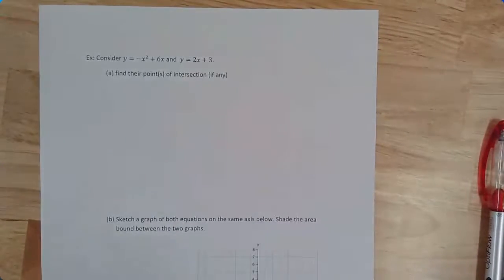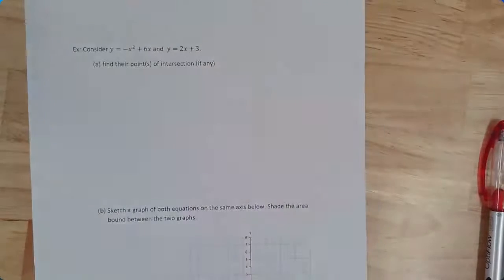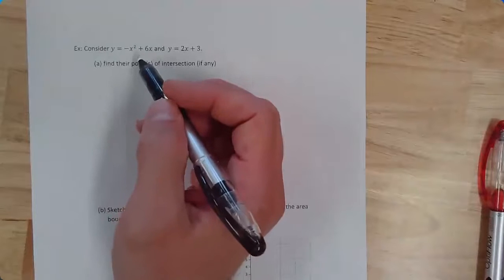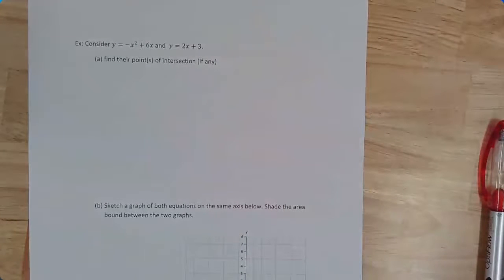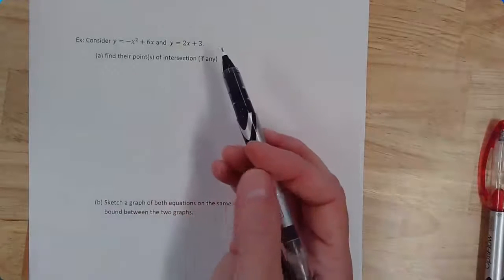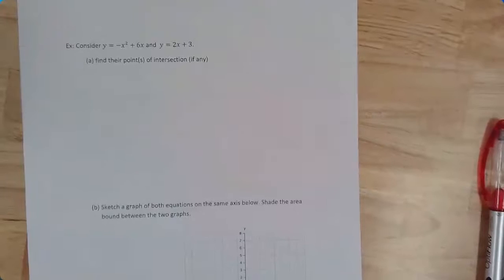Let's look at two things. So y equals -x squared plus 6x and y equals 2x plus 3. What kind of things are these? Y equals -x squared plus 6x, or I should say its graph, is a quadratic. It's a parabola, right? And the second kind of graph is going to be a line for sure. All right, so find their points of intersection.